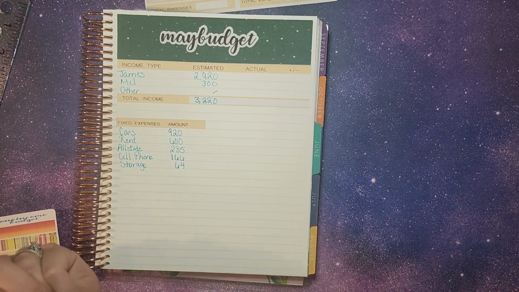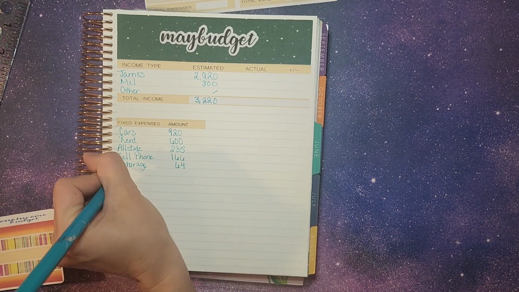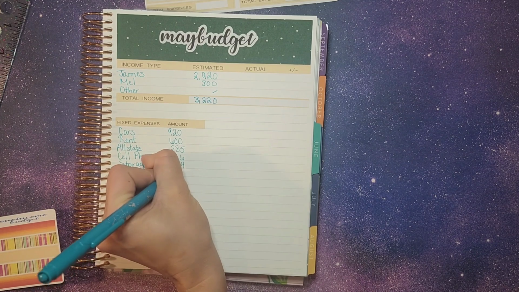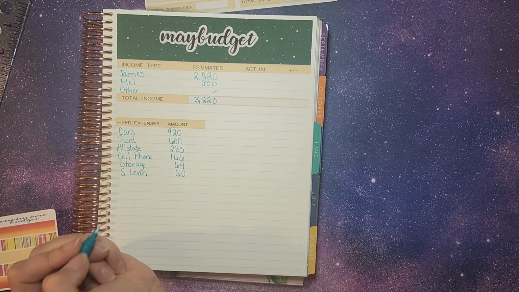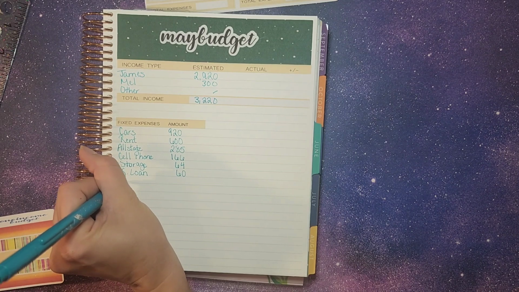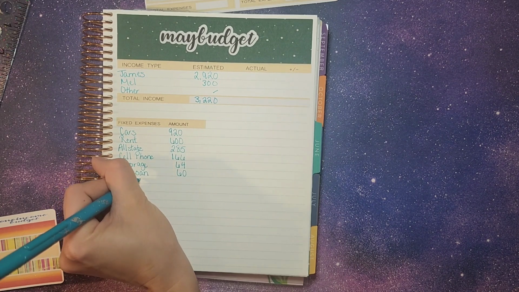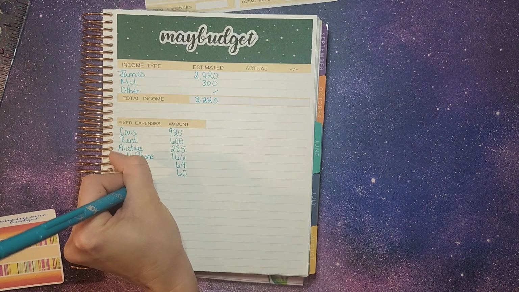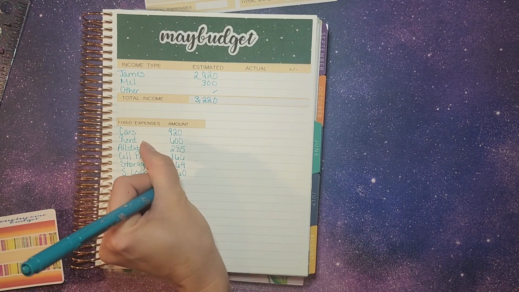Storage, that is $64 a month. Student loans, that was $60. And then we have pest control, and we pay $33 a month.